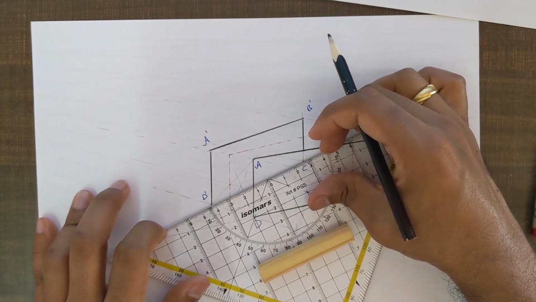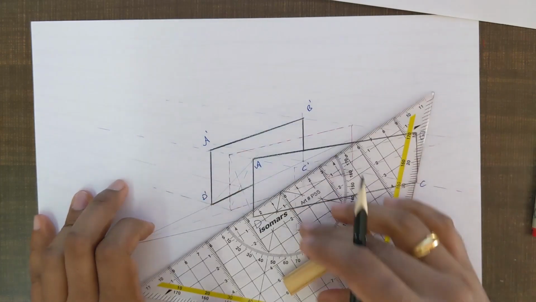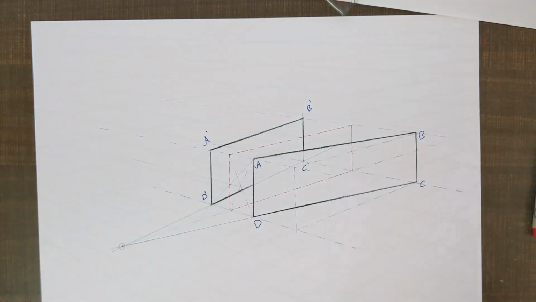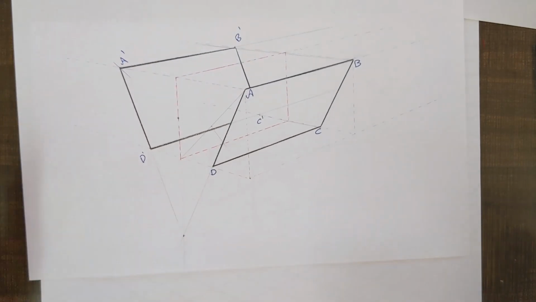So as you saw, with just 2 or 3 steps, we can just obtain our mirror planes of the planes which are tilted in perspective.